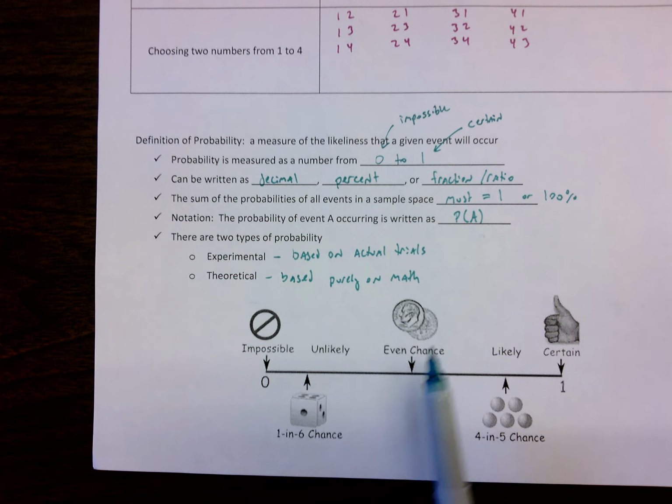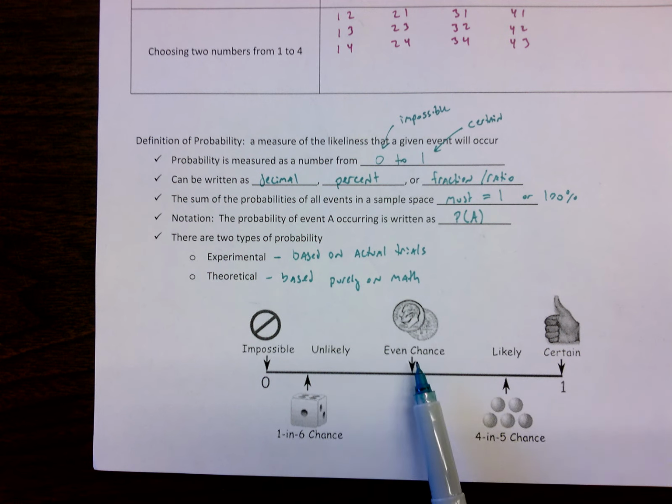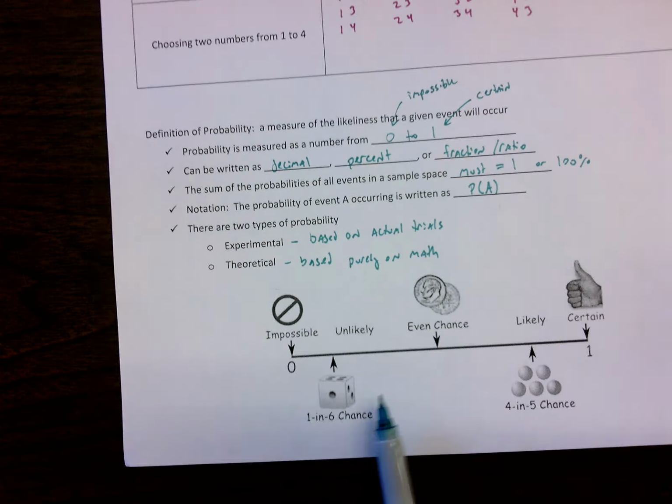Experimental probability would be taking a coin and flipping it a whole bunch of times and then recording what happens. Theoretical probability is just saying, well, there's one way to get heads out of two possibilities, so it's a 1 in 2 chance.